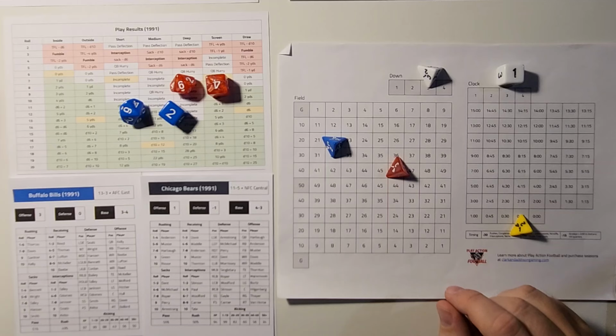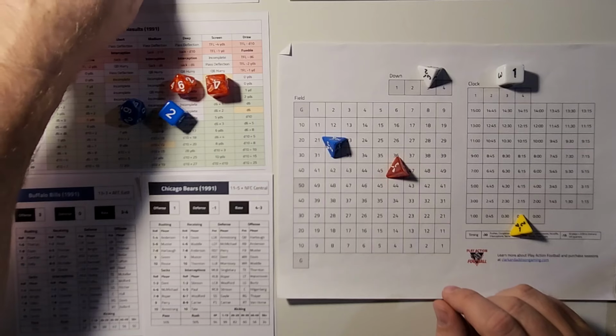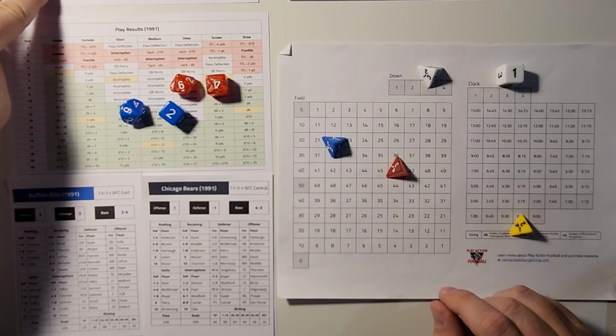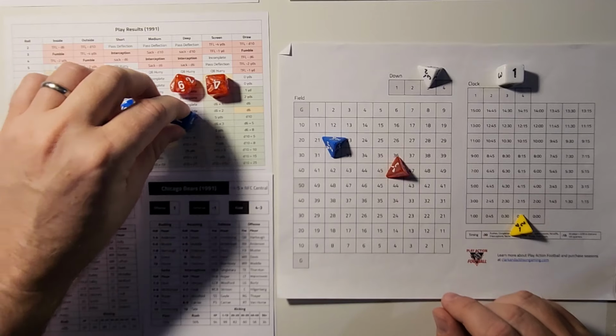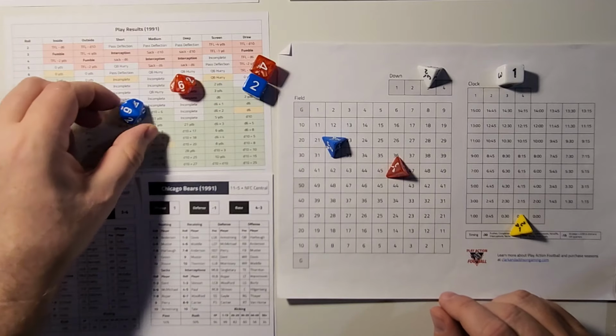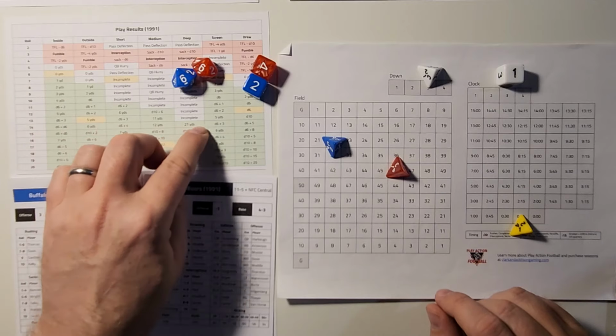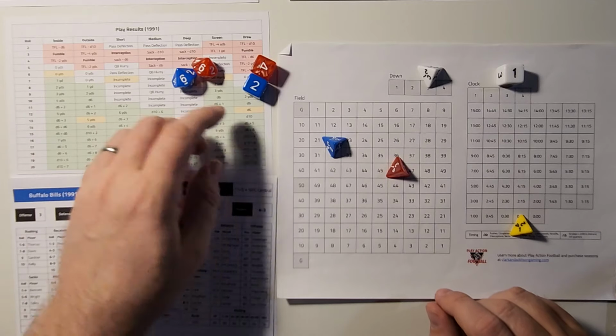And what do we have? 3rd down and 4. This is a draw play. They go back to the draw, this time against the blitz. So a draw against the blitz is a -1. So there's still a +1 overall in the play. 12 + 1 is 13. 13 on the draw play is a D10.